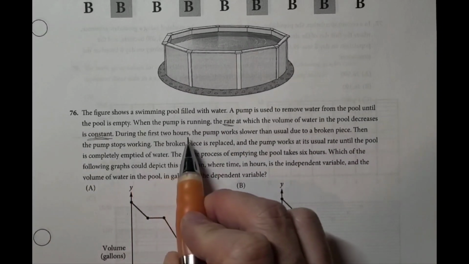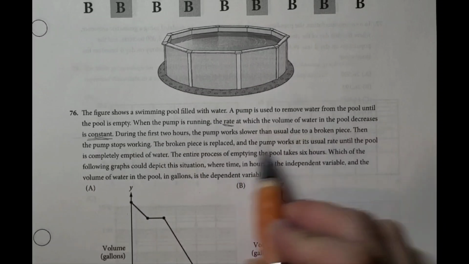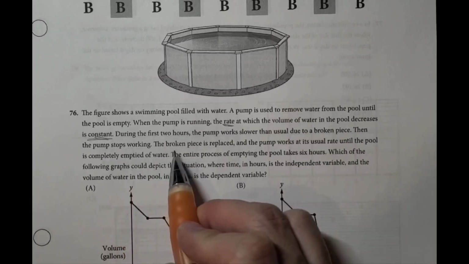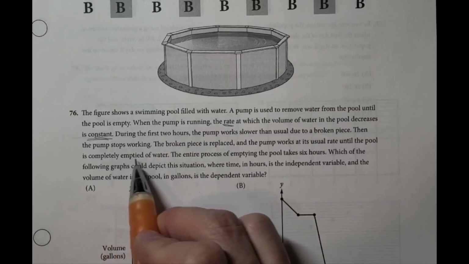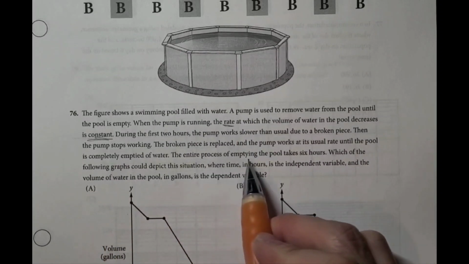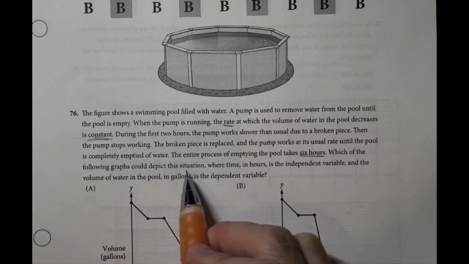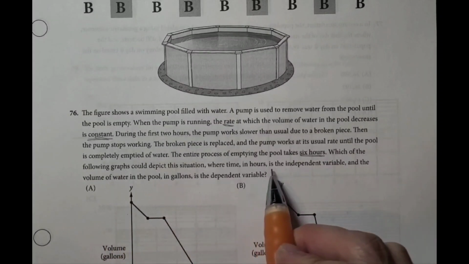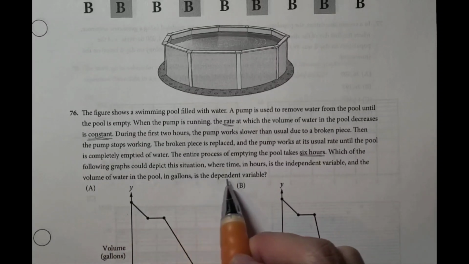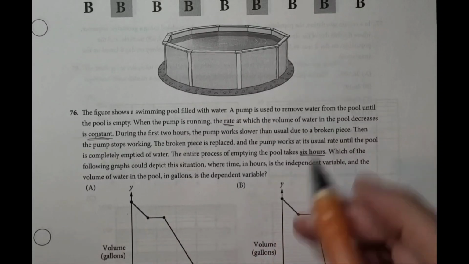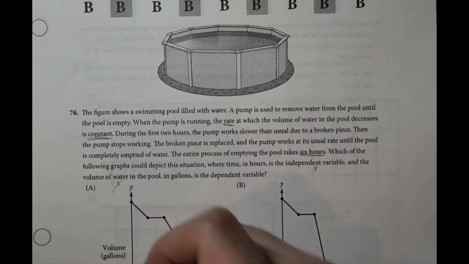During the first 2 hours, the pump works slower than usual due to a broken piece. Then the pump stops working. The broken piece is replaced, and the pump works at its usual rate until the pool is completely emptied of water. The entire process of emptying the pool takes 6 hours total. Which of the following graphs could depict a situation where time in hours is the independent variable and the volume of water in the pool in gallons is the dependent variable? So t would be the x, the independent variable, and the volume of water is the y.